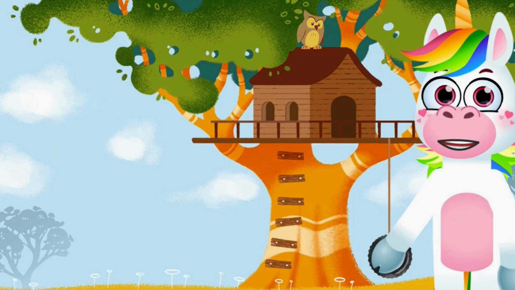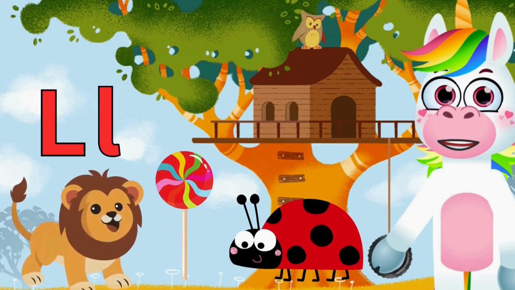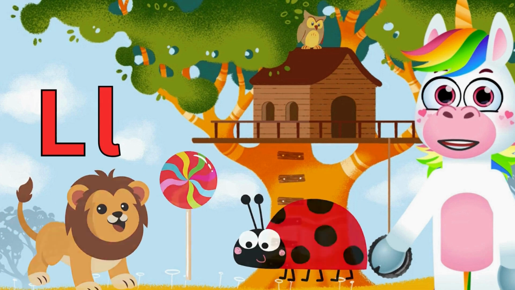L. The sound of L is L. Big L, little l. L is for ladybug. Ladybug. L is for lollipop. Lollipop. L is for lion. Lion.